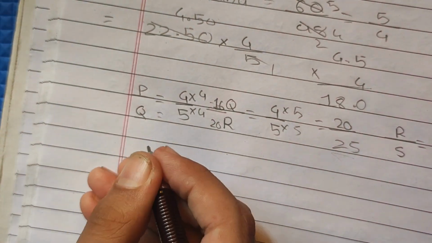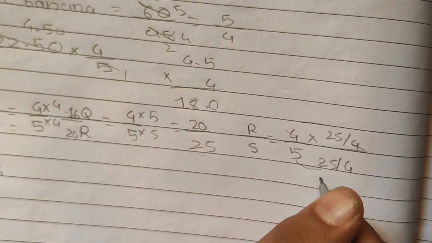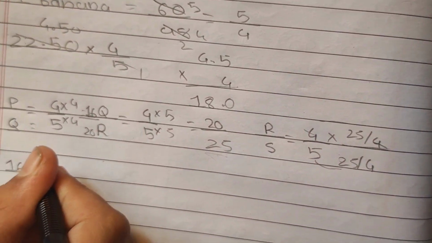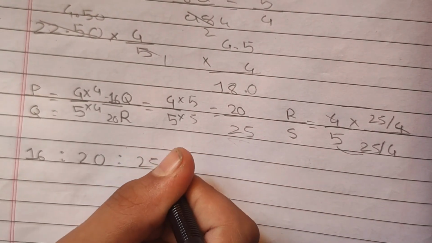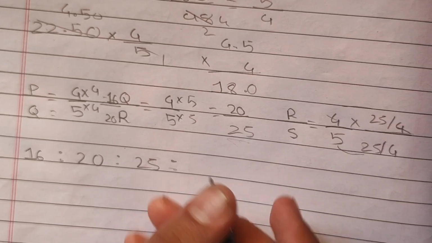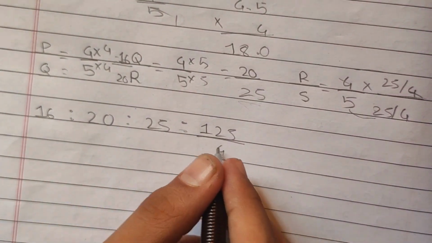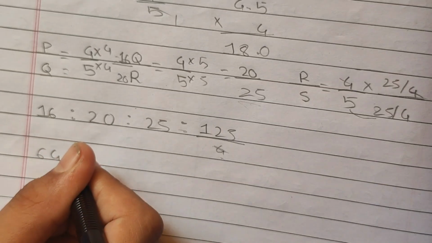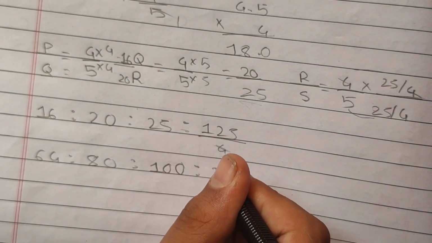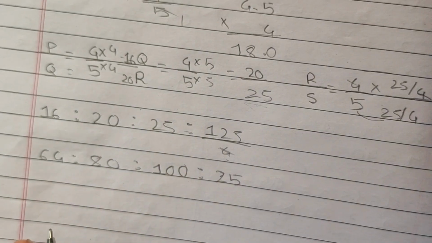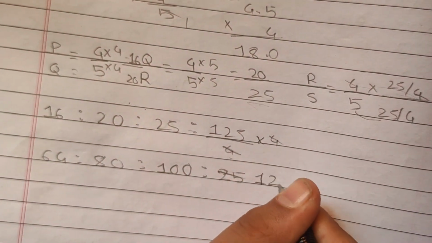So now we will write the values. So P's value is 16, and first we have to multiply this also. So 5 into 25 will be 125 by 4. So now 16, and after that Q's value is 20, and R's value is 25, and S's value will be 125 by 4. So now we have to multiply them with 4. So 16 4s will be 64, 20 4s will be 80, and 25 4s will be 100, and 125 by 4 will be, we have to multiply it with 4 here, and this 4 and 4 will be cancelled, so it will be 125 only.